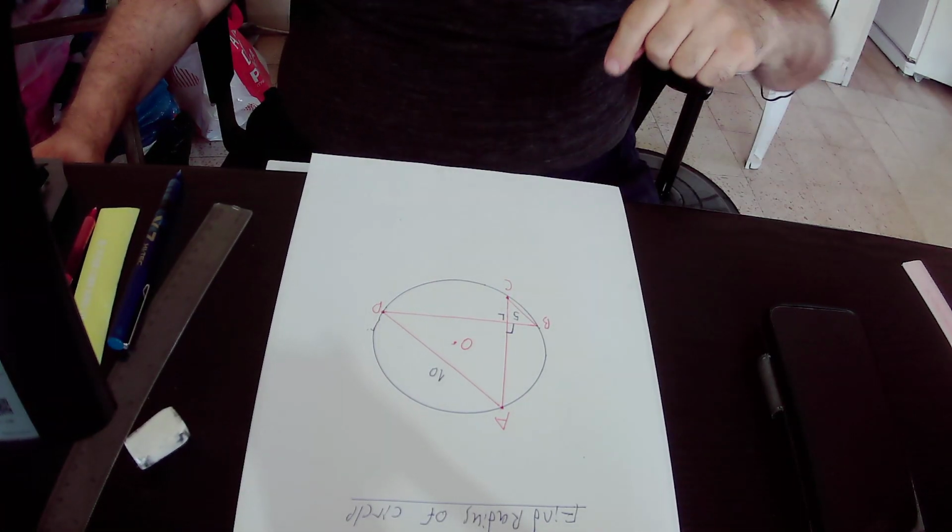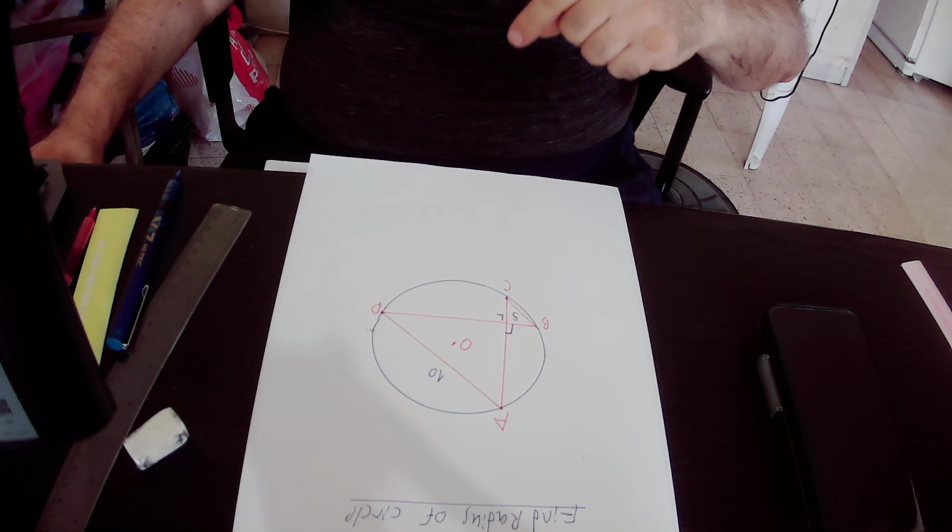Hello, in this lecture we will find the radius of a circle. In the picture you can see a circle.